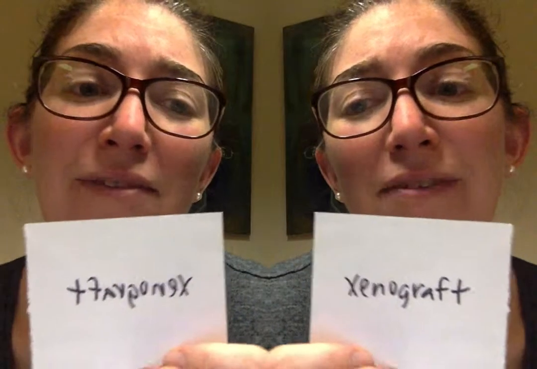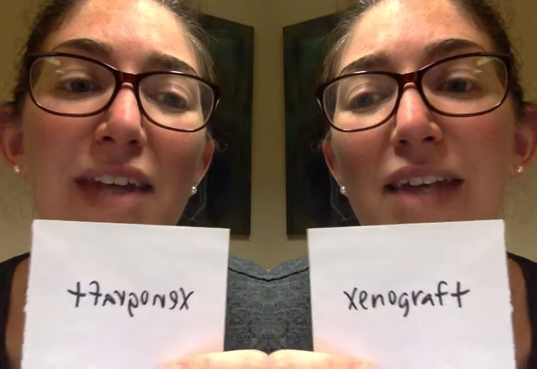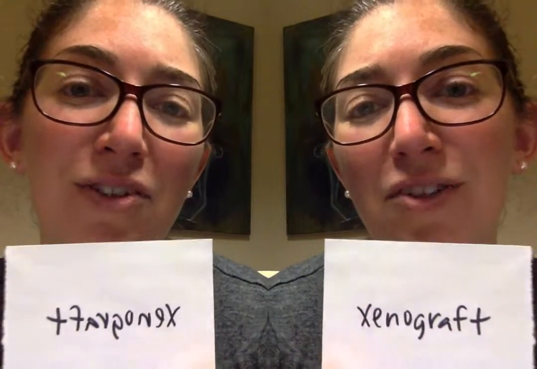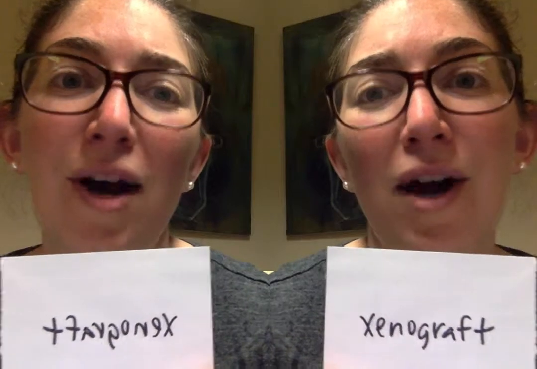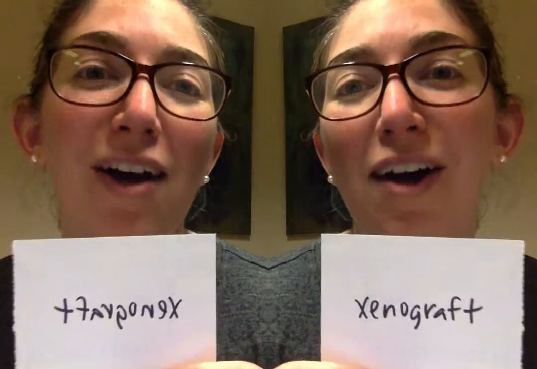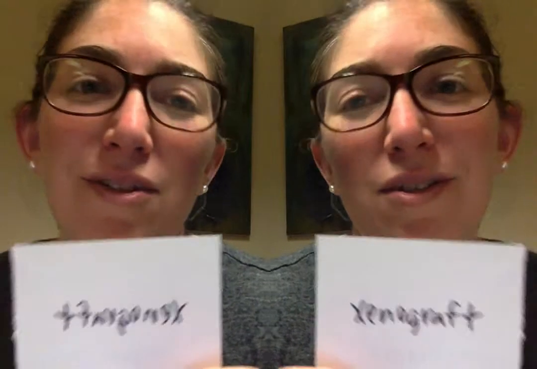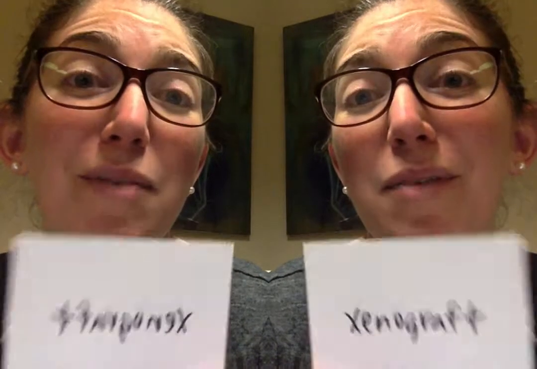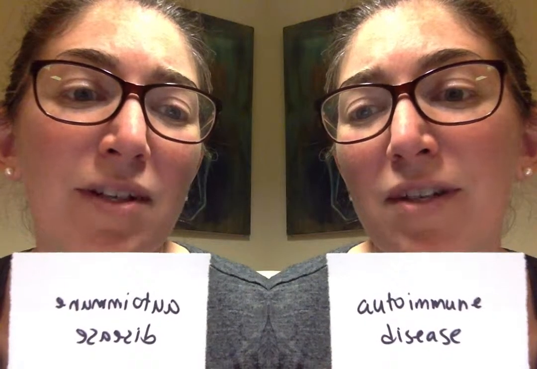A xenograft can be done on certain types of tissue. Xeno means strange or other, so a xenograft is actually from an animal. You can do heart valve replacements. You can do a graft with, I think, cow and pig heart valves as substitutes. There's a couple of different types of tissues where you can actually substitute animal body parts. So that's a xenograft. An autoimmune disease literally means a disease where your immune system attacks itself or attacks yourself.